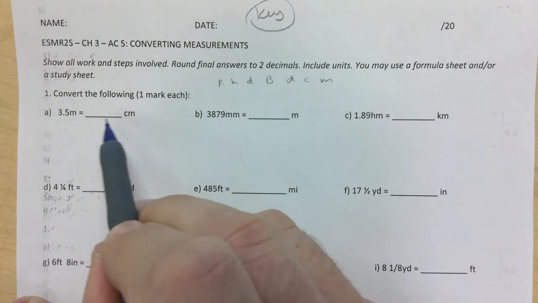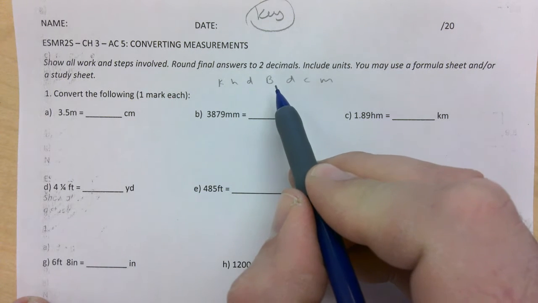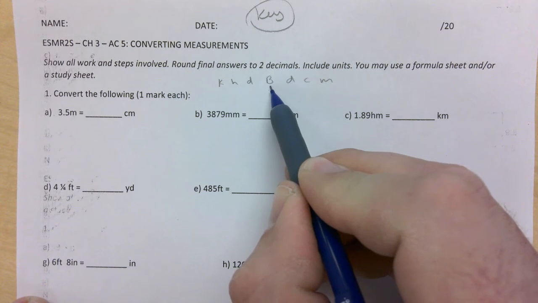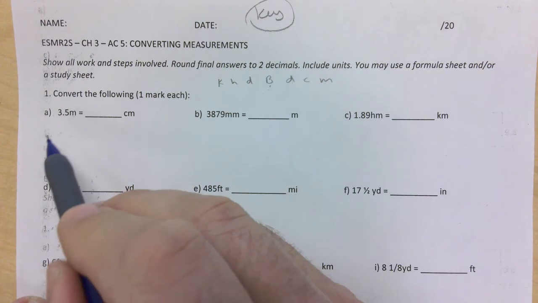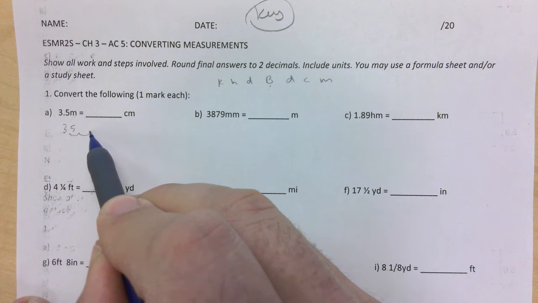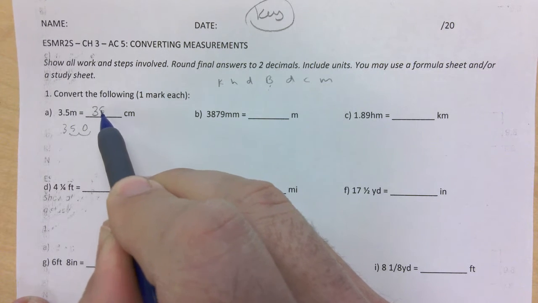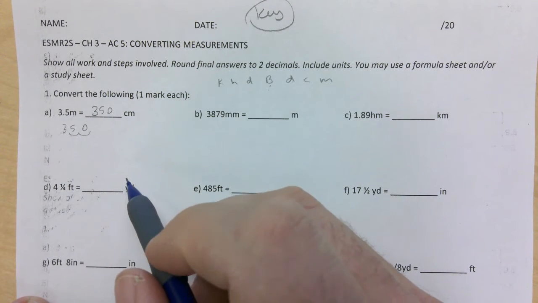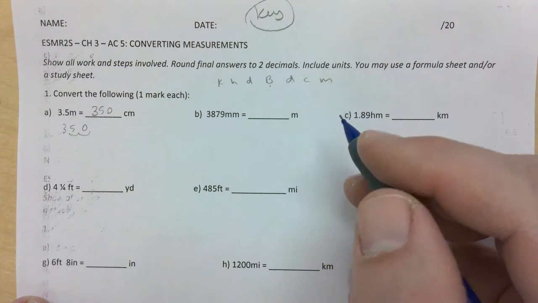So if this is within the metric system, right? So I'm going from meter, which is the base, to centimeters. So it's 1, 2. You're shifting the decimal over 2 spots. So it goes from here to 1, 2 like that. So that's 350 centimeters. Right? If you want 350.0, not a big deal. I'm just going to leave it like that.